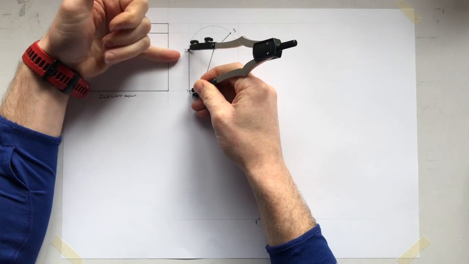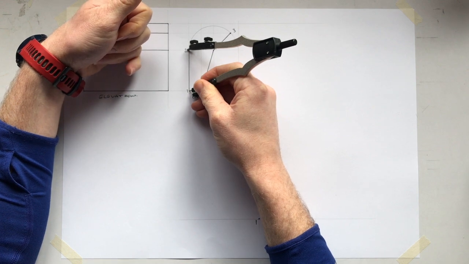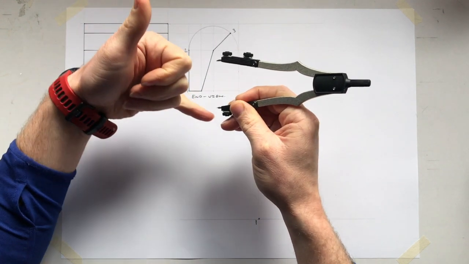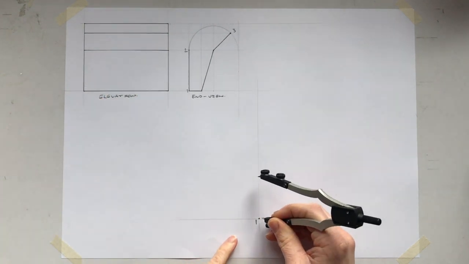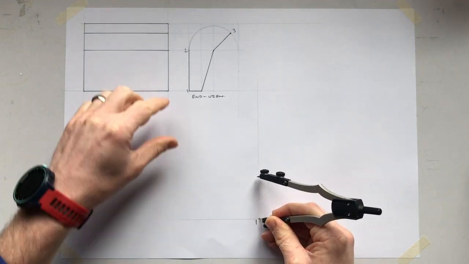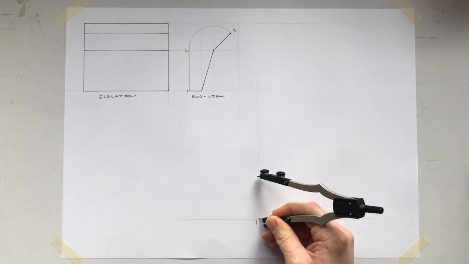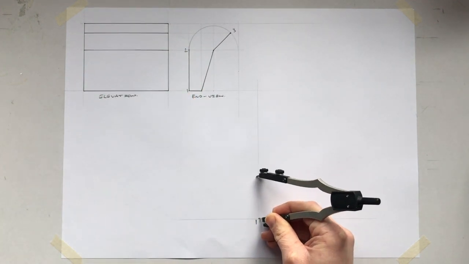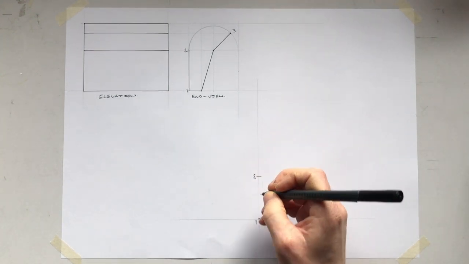That's the first surface we have to look at. So I'm going to take that, and again, I'm going to keep my compass the same width. I'm not changing that, and I'm going to put the point of my compass back down at 1. I put a little mark there. What is that mark? That mark is point 2.